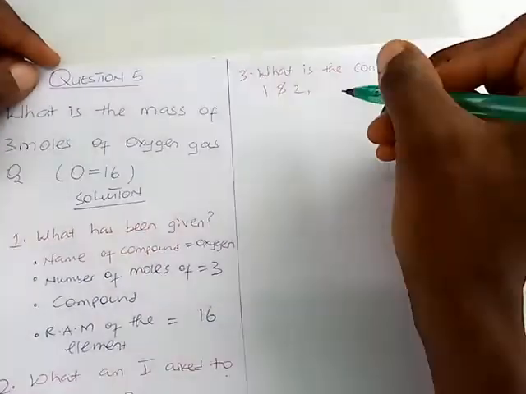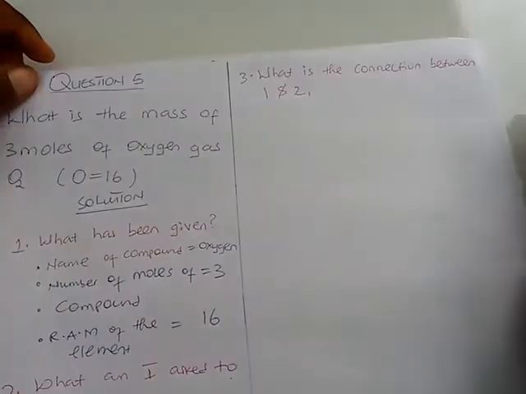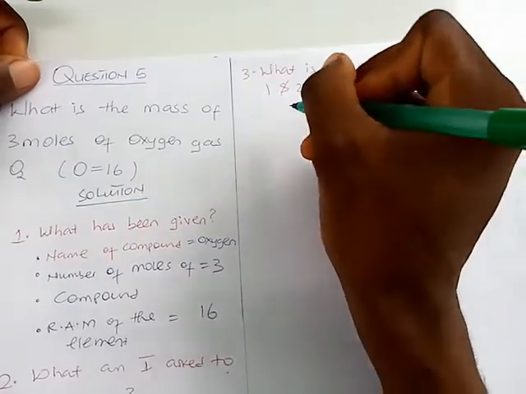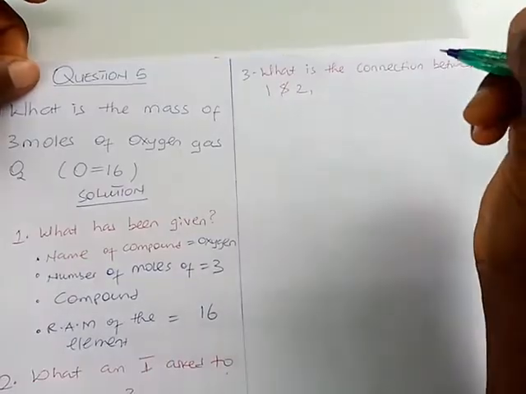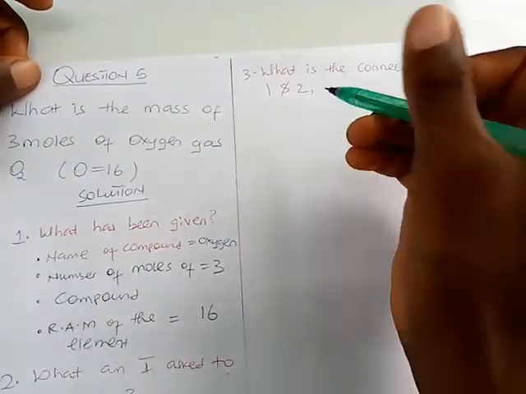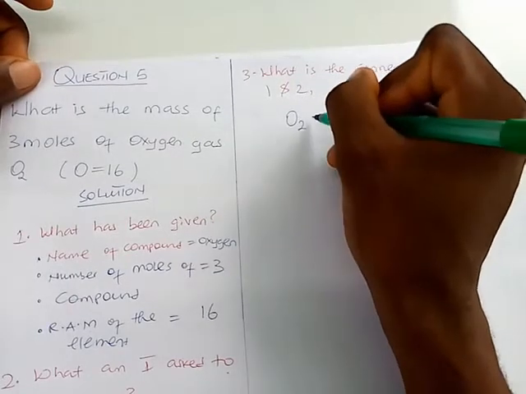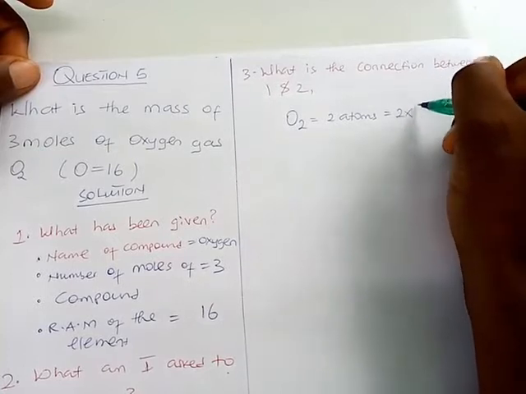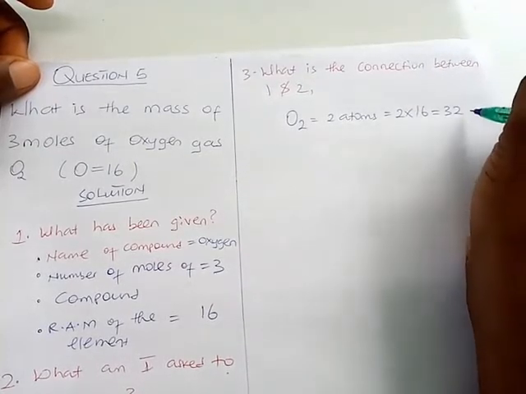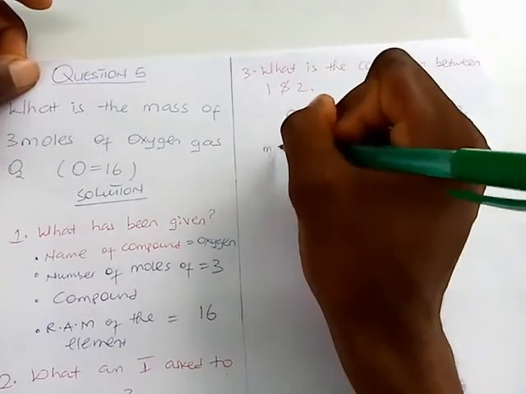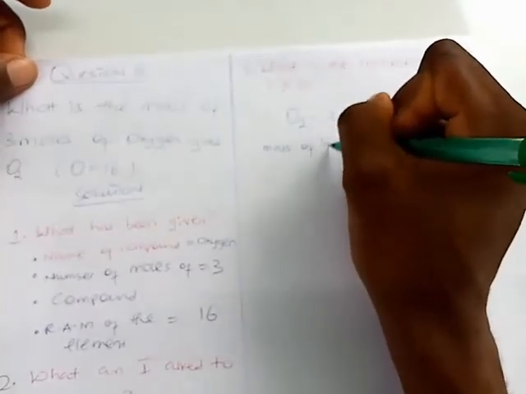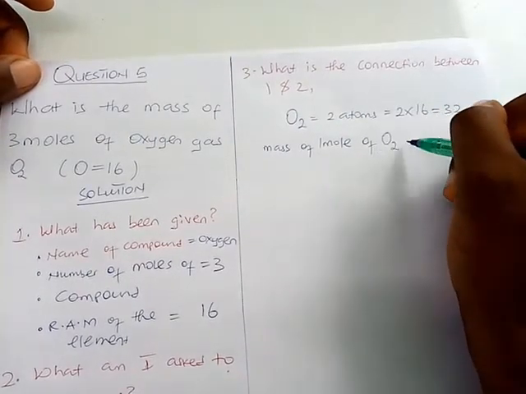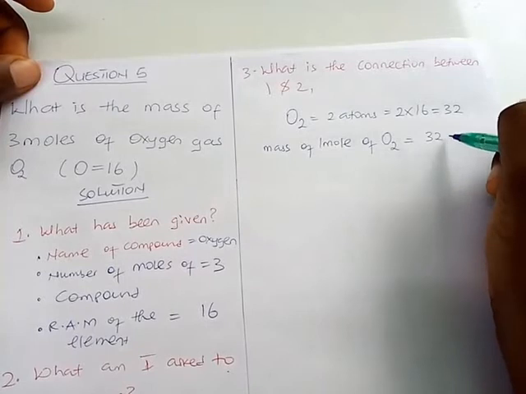What we need to do now in the solution is obtain the mass of 1 mole of oxygen gas. A mole of oxygen gas means we have 2 atoms, so that is going to be equal to 2 times 16, which is 32. So the mass of 1 mole of oxygen gas is 32.